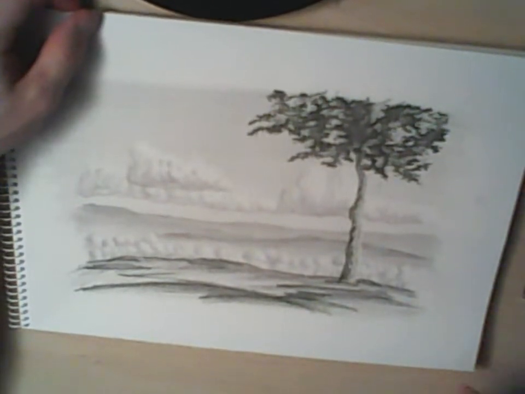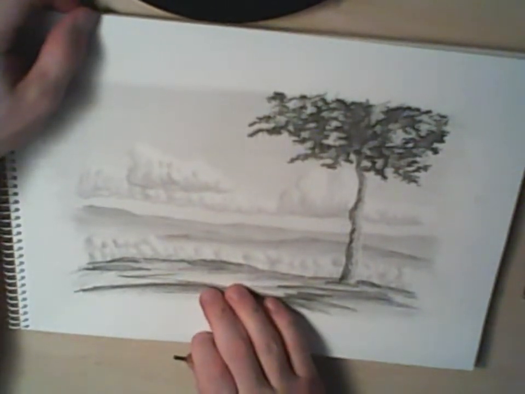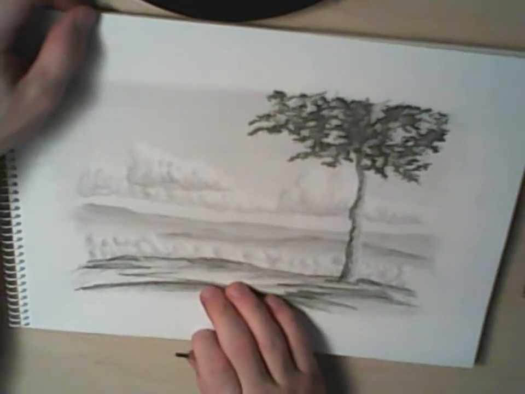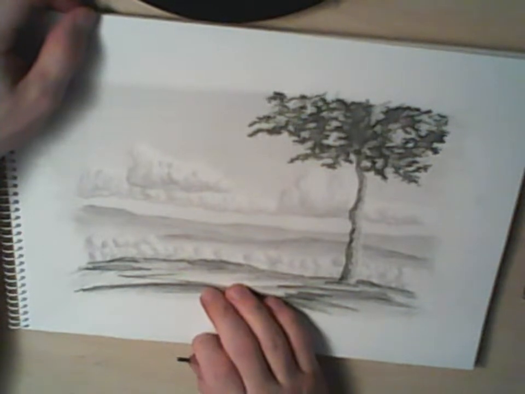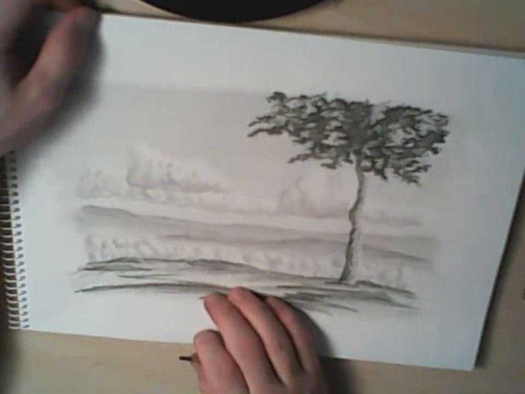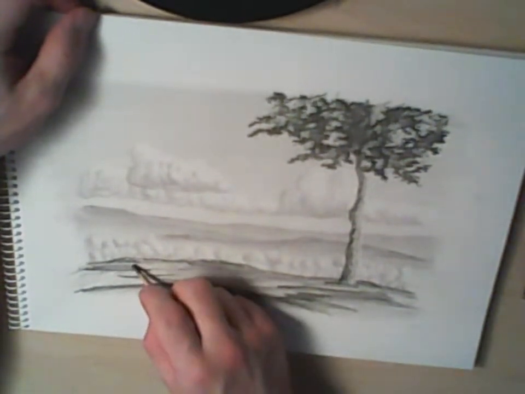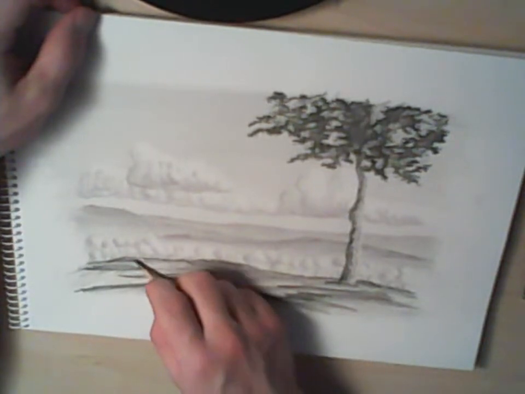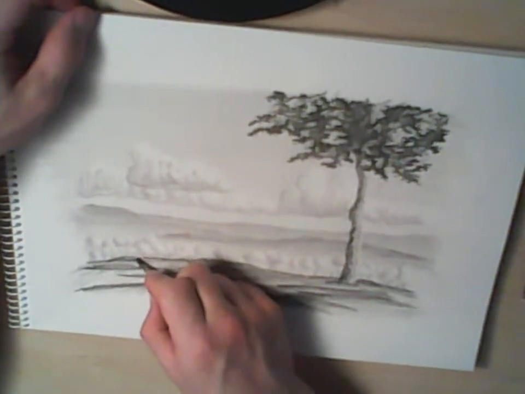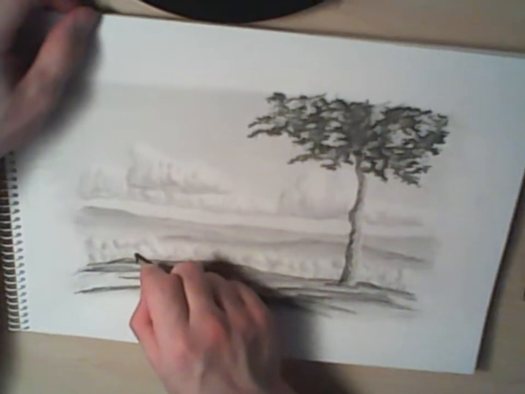Now I want some more structure down there in the ground. Let's have some rocks down there. So one's going to be right here.